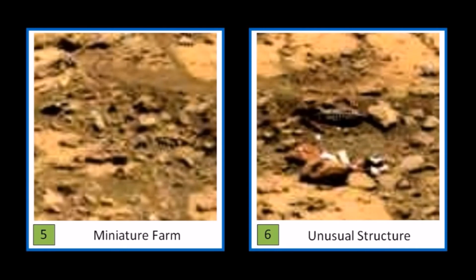Side is what I think could be a miniature farm. If you look closely at it, you can actually see a bridge there and lots of little tiny buildings all laid out together. And on the right hand side is some unusual structure. It looks like a little bit of a house or something, but I'm not sure. It's certainly not a natural construction. It's not made by nature.